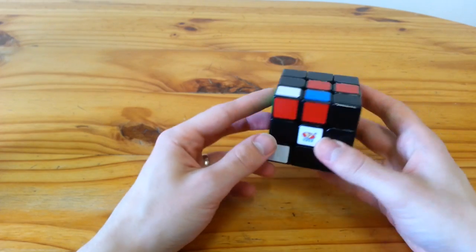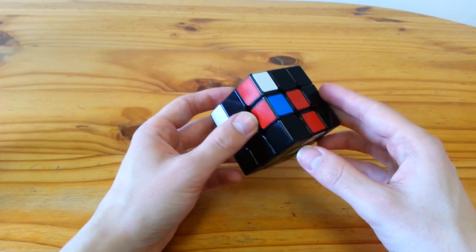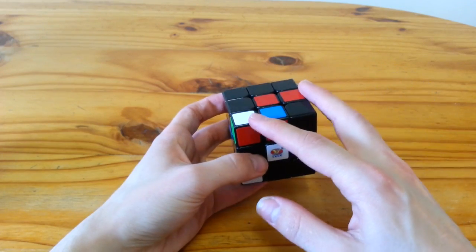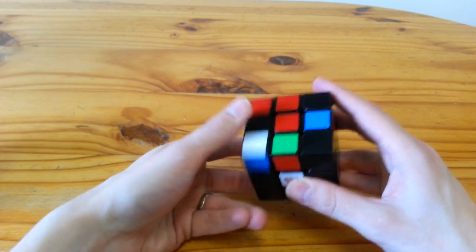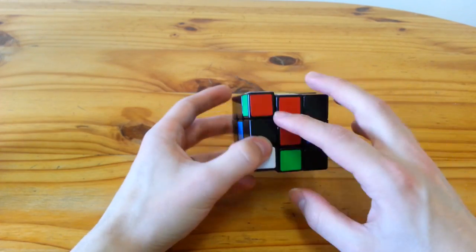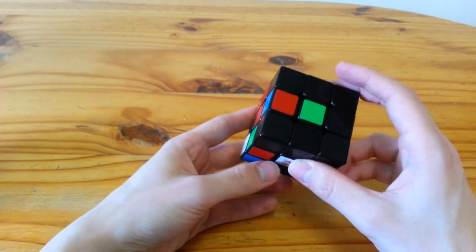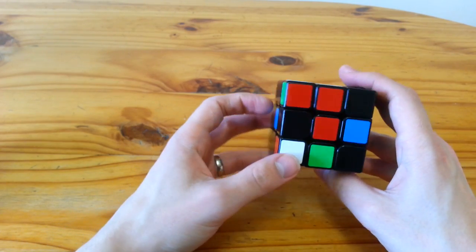So let's have a look. Is there any easy pairs to make? So this pair is an opposites case that I can do like that. It's possible. It's lined up with its correct center, so that's always appealing. So let's use that as a starting point.